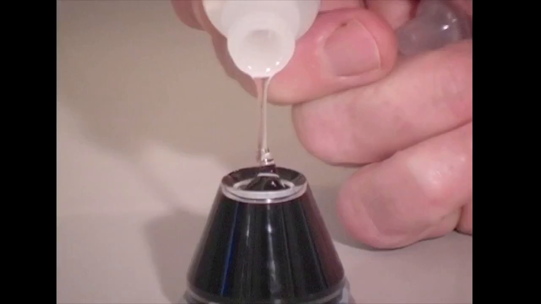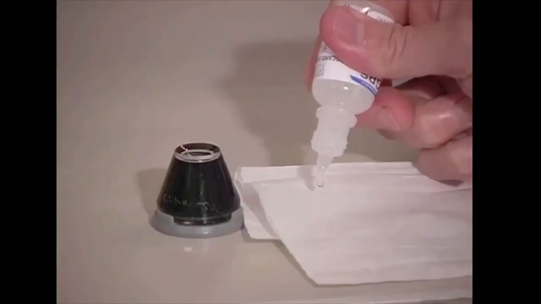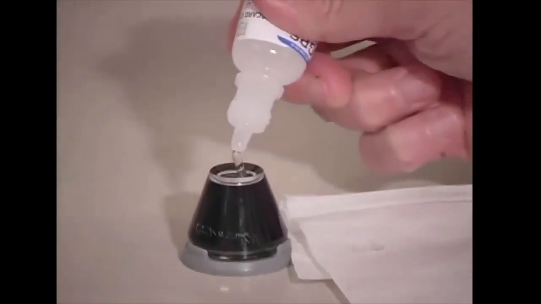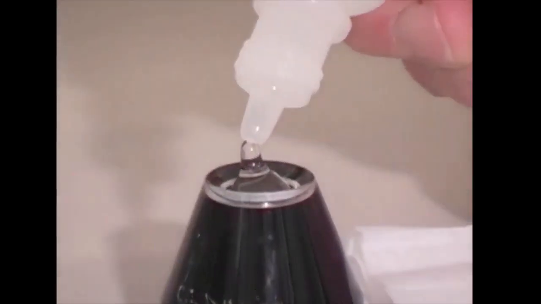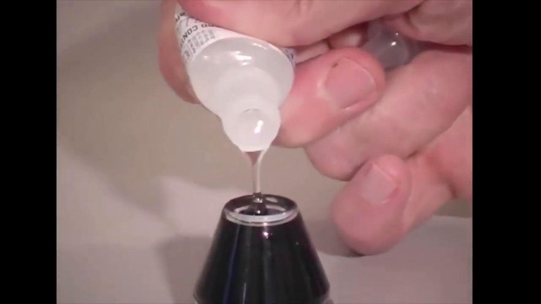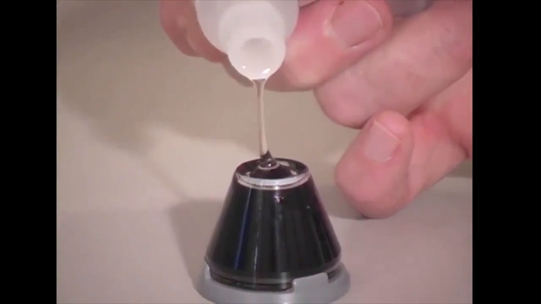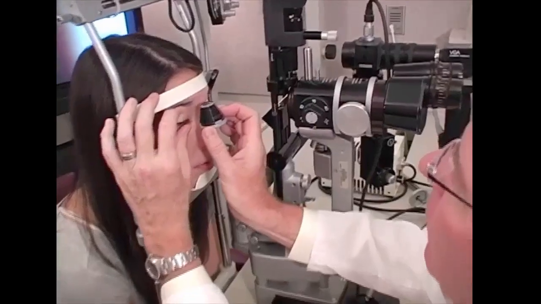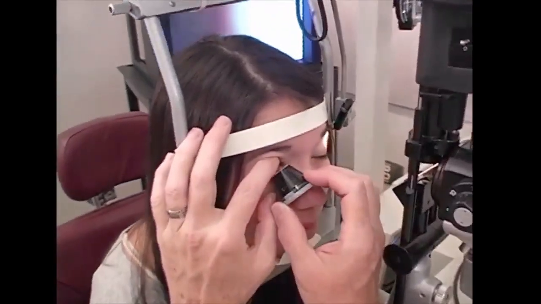Goldmann style lens, one needs to use a coupling solution, usually methyl cellulose. So it's important that that's done without bubbles. I can either start the methyl cellulose stream on a tissue and transfer it over, or I can break the tip out and just dump the methyl cellulose into the concavity of this lens. Both of those work pretty well. Patient is anesthetized, of course.